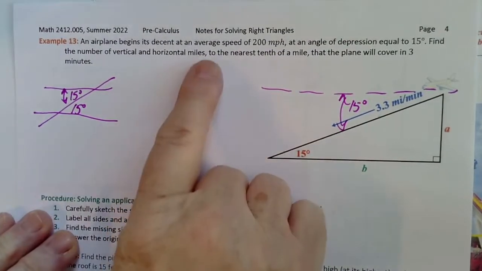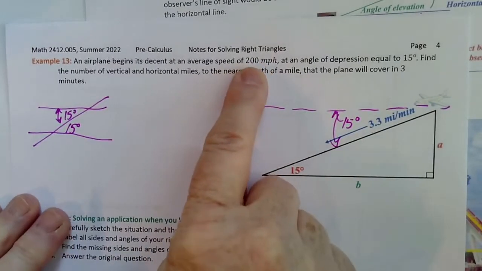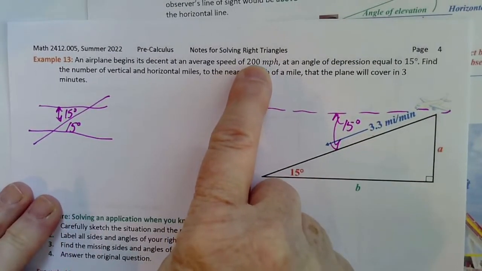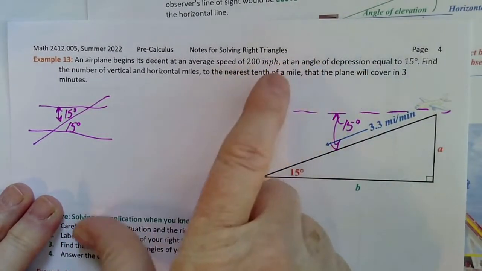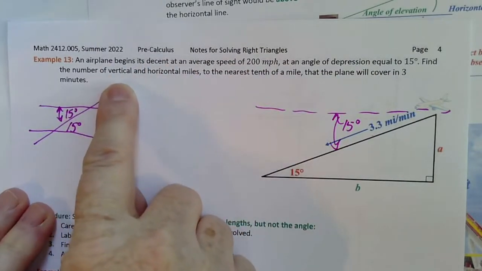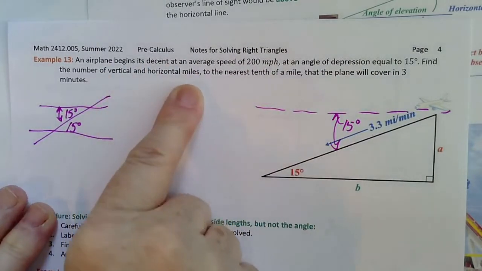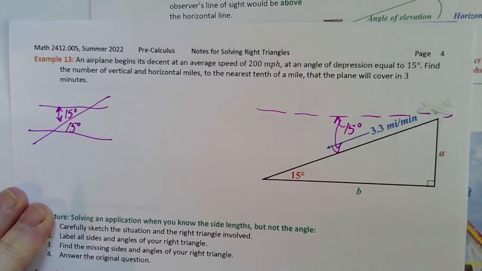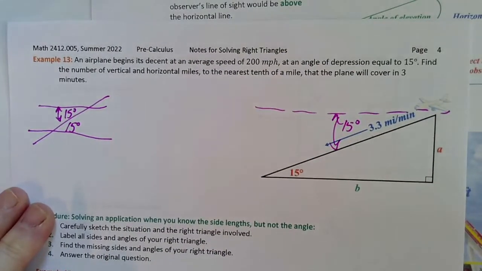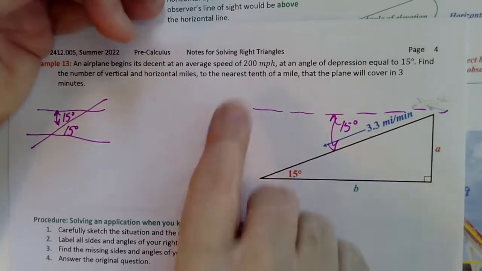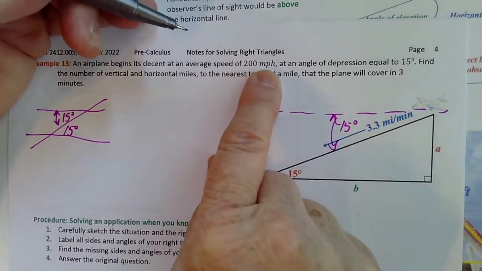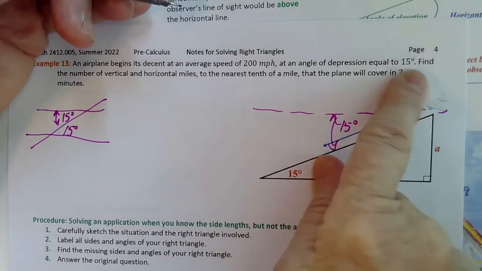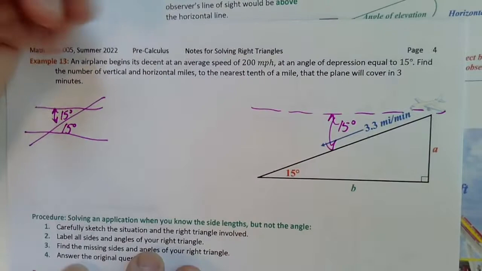Okay, so let's see. The plane is flying 200 miles per hour, 15 degrees down. Find the number of vertical and horizontal miles to the nearest tenth of a mile that the plane will cover in 3 minutes. Well, that's cool. So they give us miles per hour, but the information is asking about minutes.